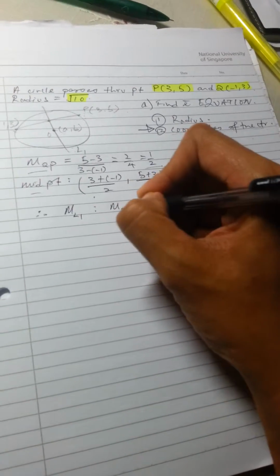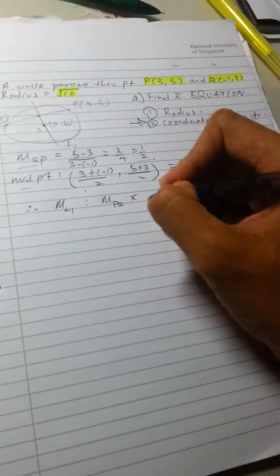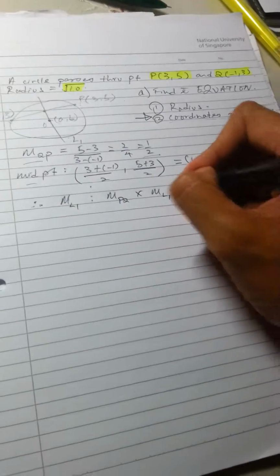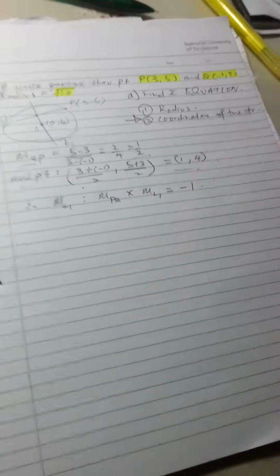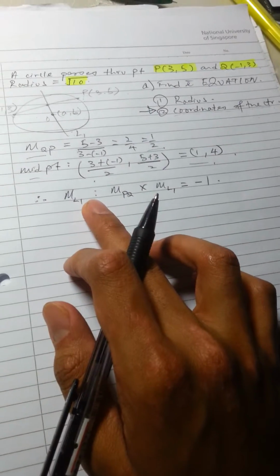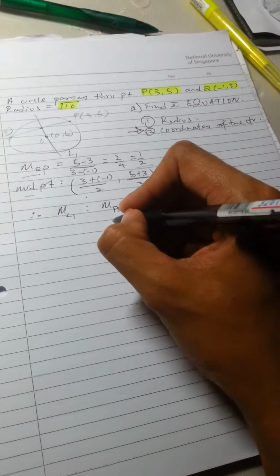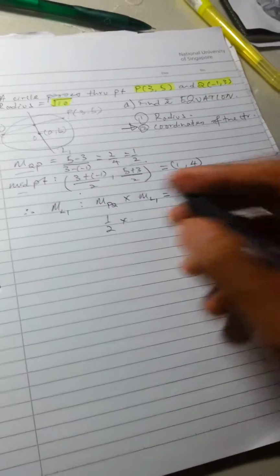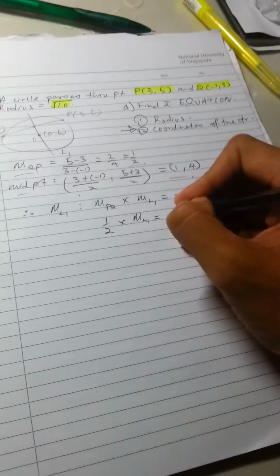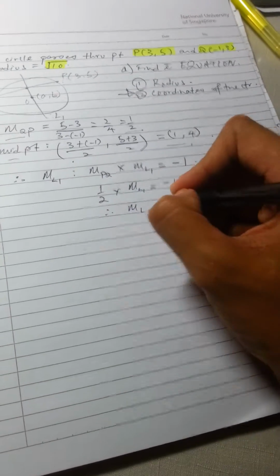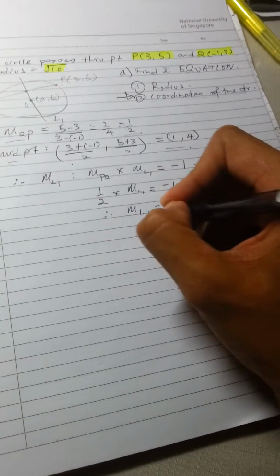When the gradient of PQ is multiplied by the gradient of its perpendicular bisector, it will be equals to -1. Okay, this comes from coordinate geometry. It is a topic that should be covered earlier in AMATS. So what is the gradient of PQ? It is half times ML1 equals to -1, and thus the gradient of ML1 is equals to -2.